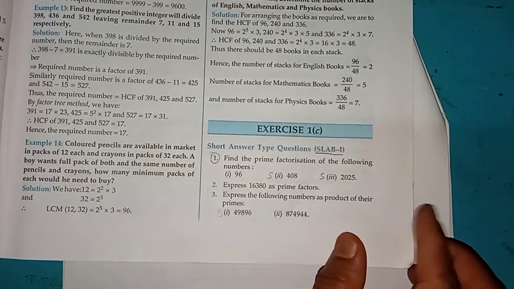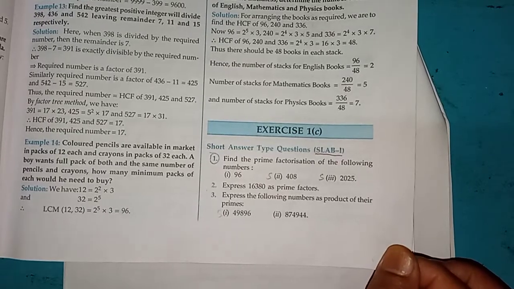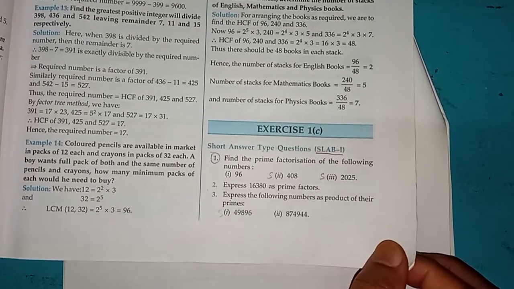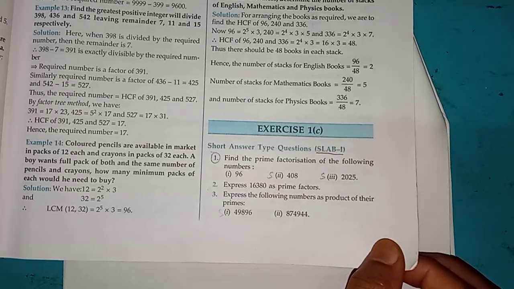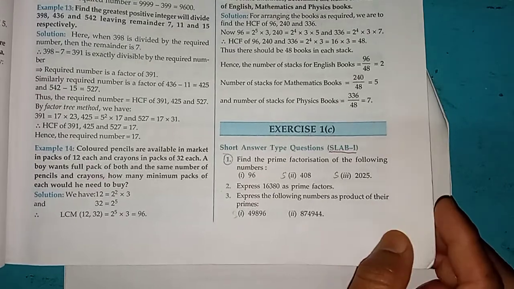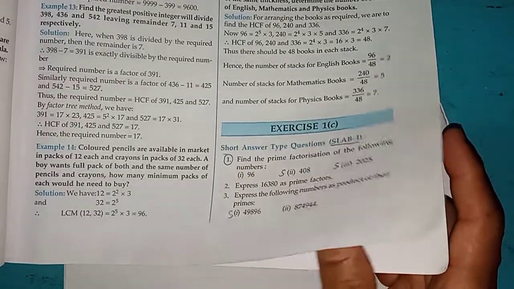So far in all the previous sums and videos we have finished slab 1. Okay, so slab 1 completely done everything. So I hope you'll be practicing those sums again and again to memorize them and to understand them nicely so that you're able to do all the sums by yourself.